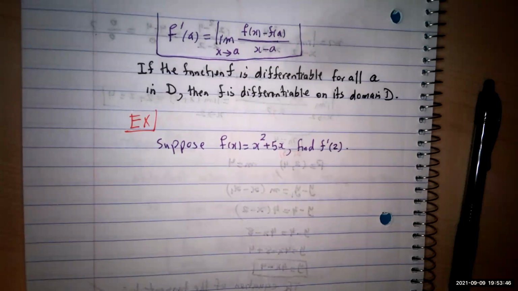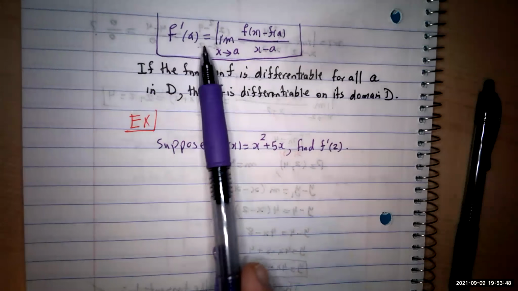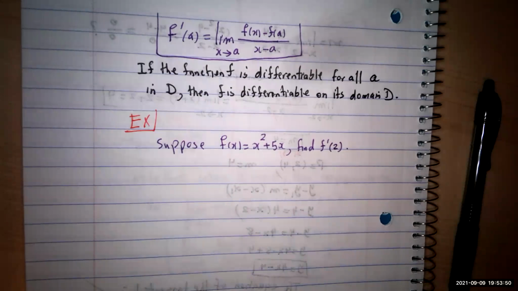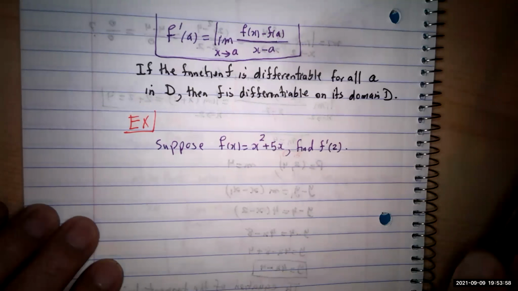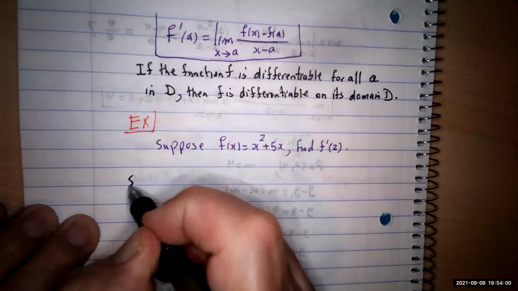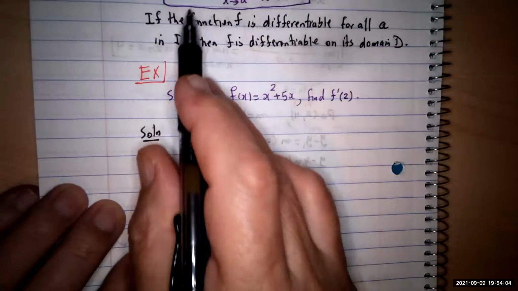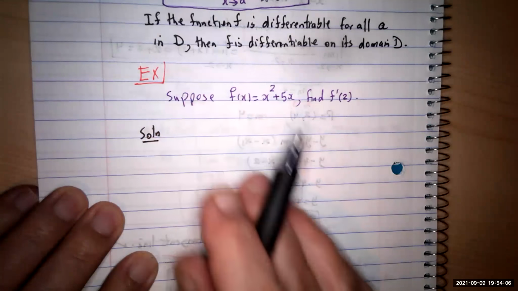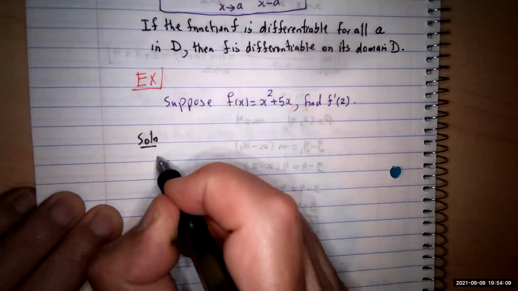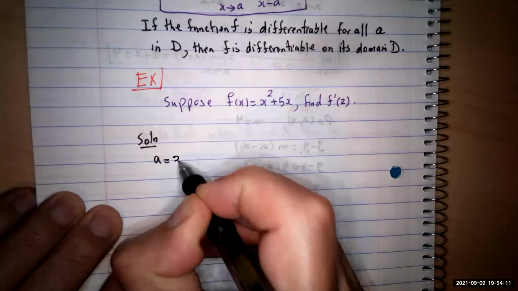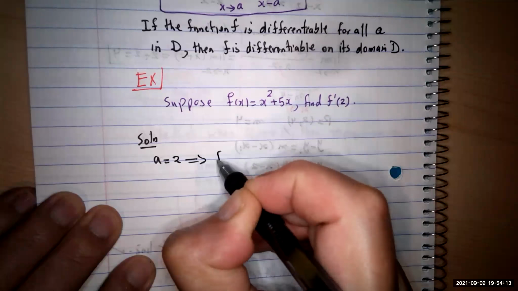This is your formula. You see the formula? You replace the a by 2. Then you form that limit, and then you are going to find it. Okay, so what's going to be the solution? The solution is going to be, a equal to 2. Write a equal to 2 in that formula. So if you write the formula for a equal to 2, what's going to be f prime of 2?